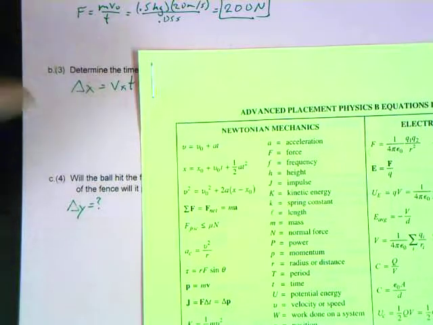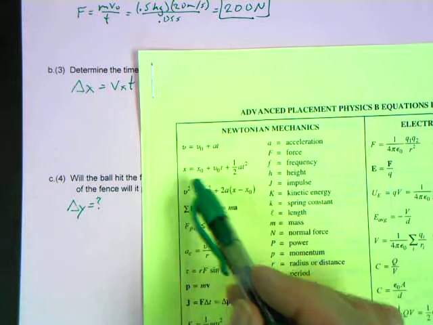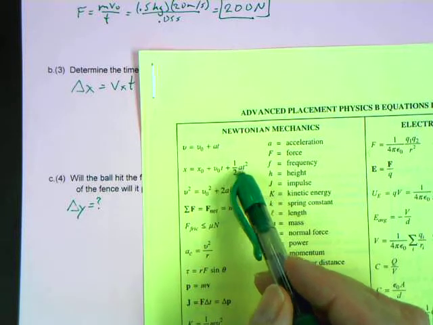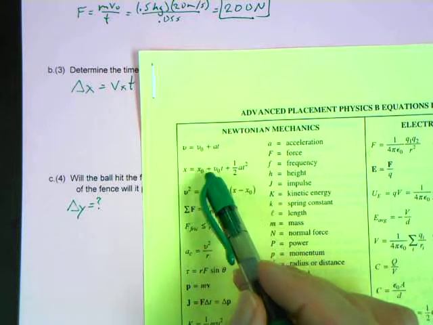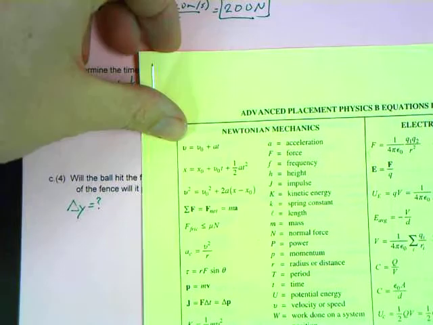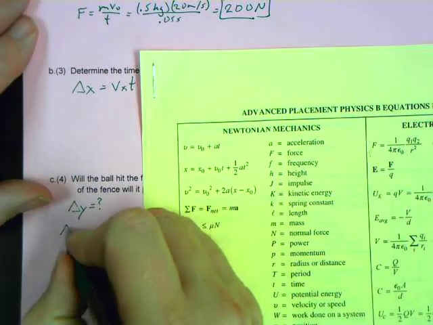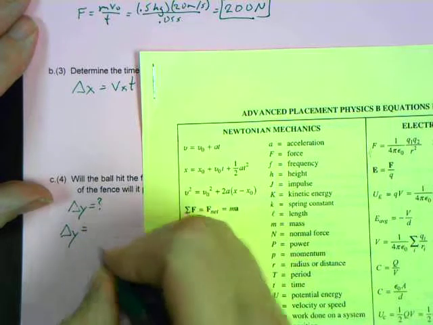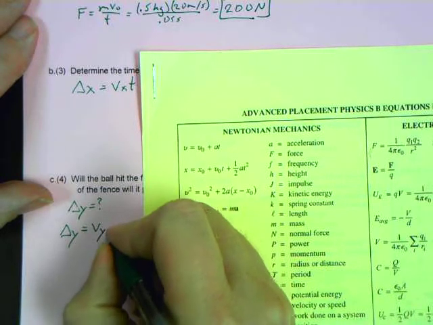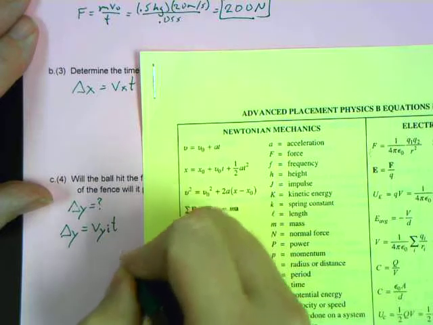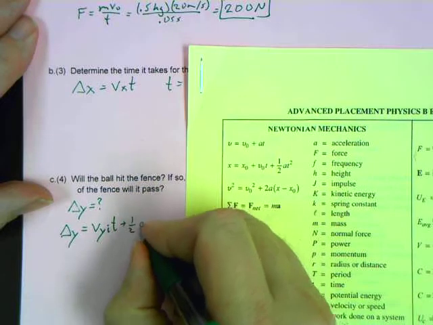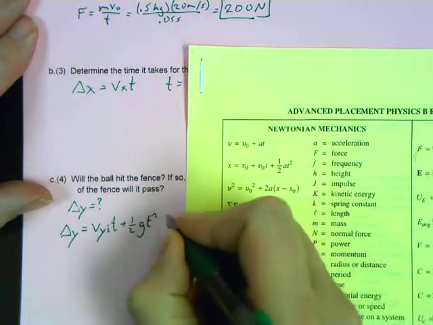All right, here's our equation sheet that we've got. When we want to know distance in terms of initial velocity and acceleration, and we know the time, this is a good choice for it. So we're going to start with that, and I'm going to transpose that into terms of y. I'm taking my y naught over there. Delta y is equal to Vy initial times time plus 1/2 the acceleration. This is in the y direction, so that's g, multiplied by my time squared.